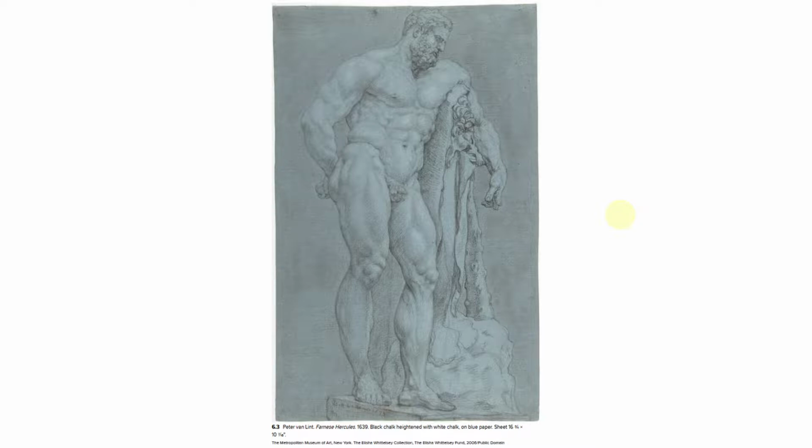This particular drawing that you're seeing was created by the Flemish artist Peter van Lint when he was traveling to Italy, just like many other artists, like I mentioned. This is a drawing of the famous sculpture known as the Farnese Hercules, which was a Roman copy of an ancient Greek original, discovered during the excavation of a Roman bathhouse.